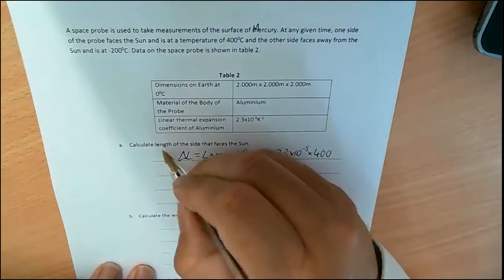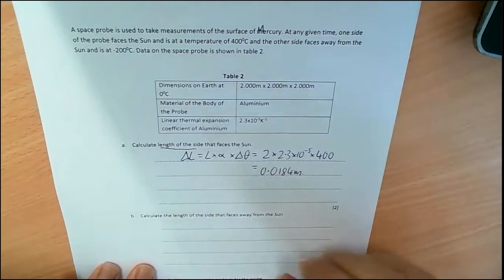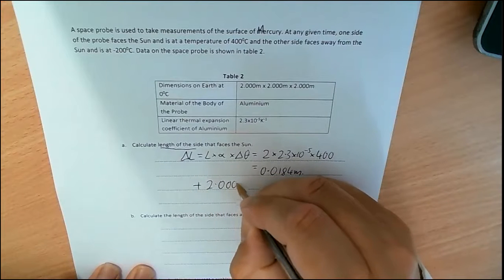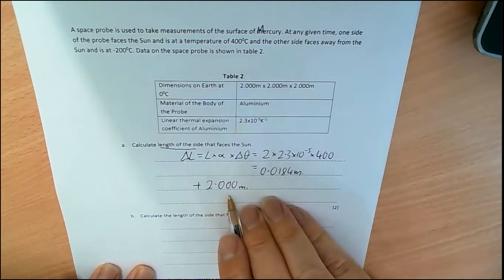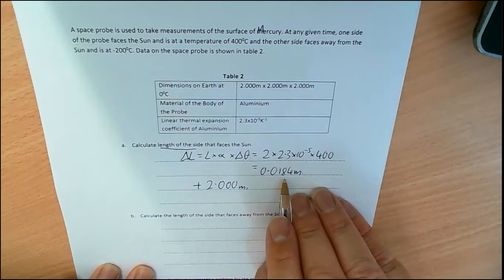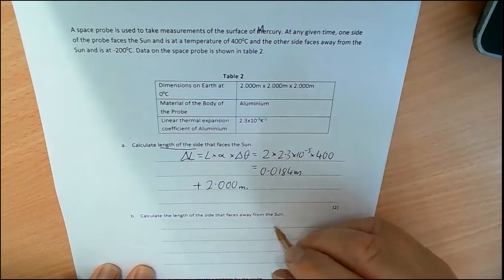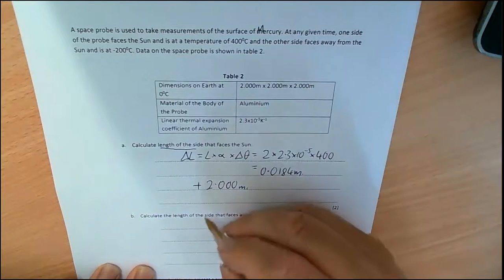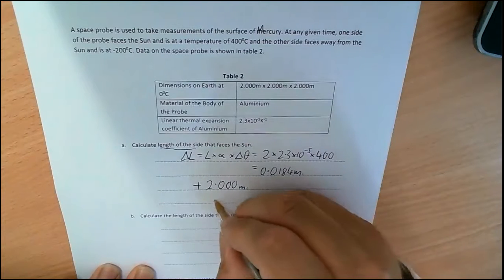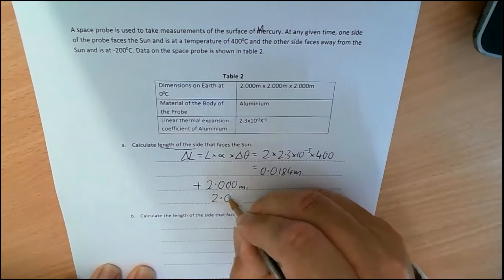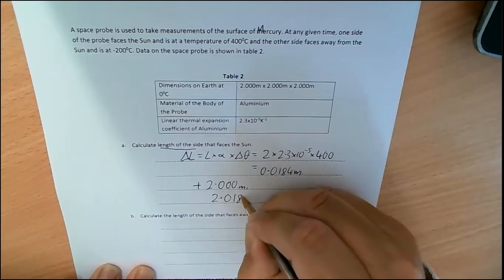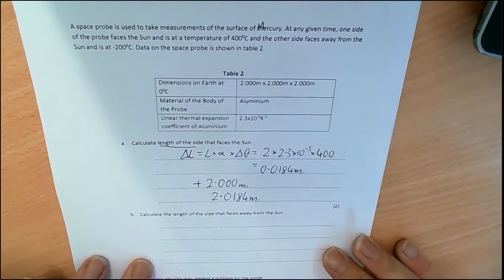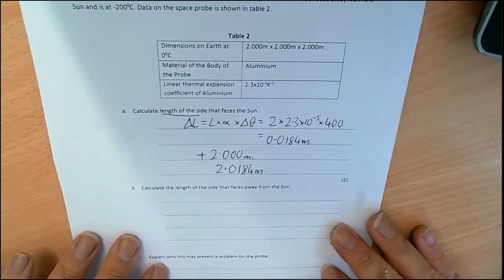It wants to know the length of the whole side. So I have to add 2.000 meters, 3 decimal places, so that's 0.018. And what I'm going to do, therefore, is I just add on the 2 meters. So it ends up being 2.0184 meters. Okay. It then says calculate the length of the side that faces away from the sun.